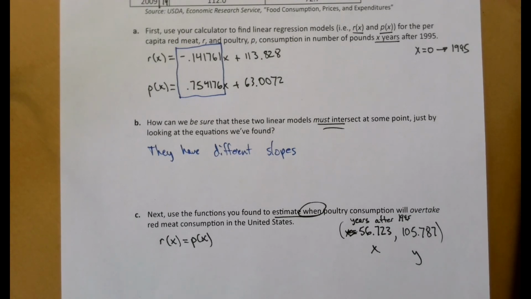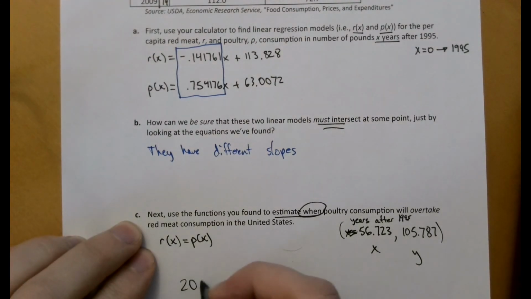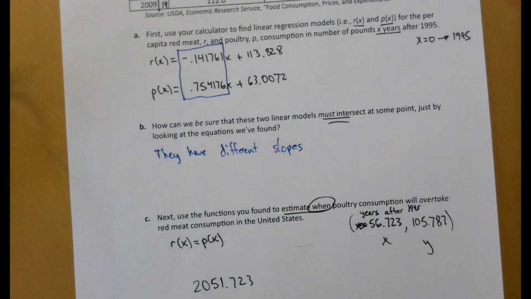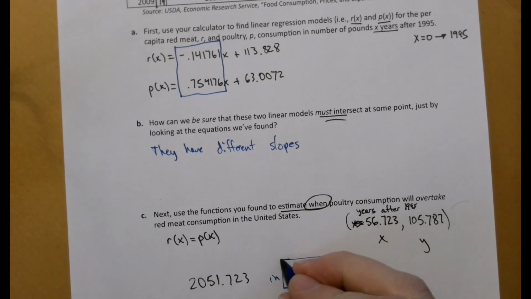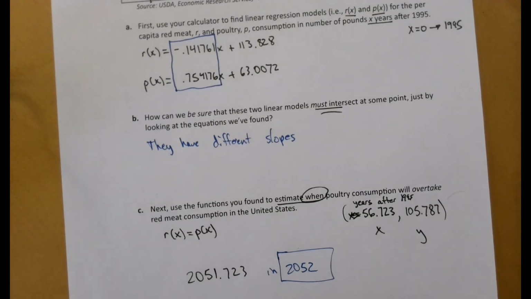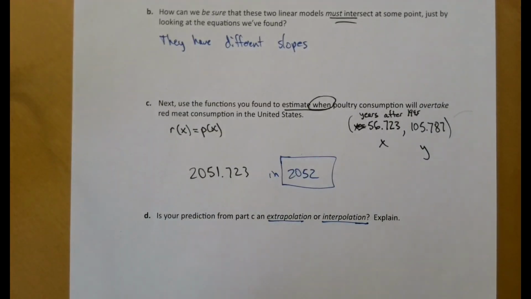So according to my calculator, 1995 plus 56.723 is equal to 2051.723. So we could say in 2052, they will overtake. Now, you might not remember extrapolation or interpolation because it might feel like 50 years since we were last in class when we studied this.